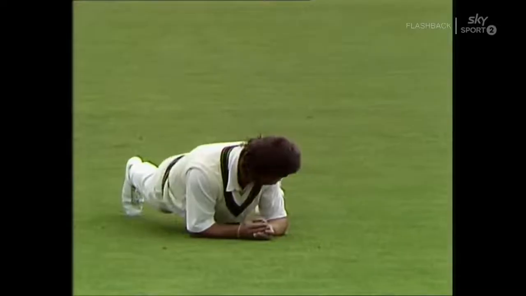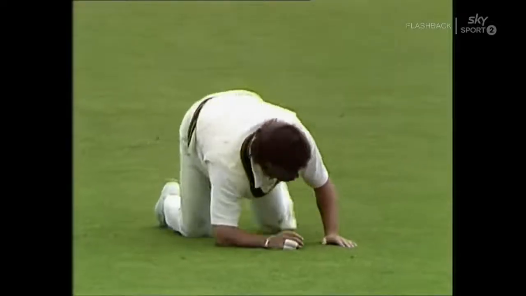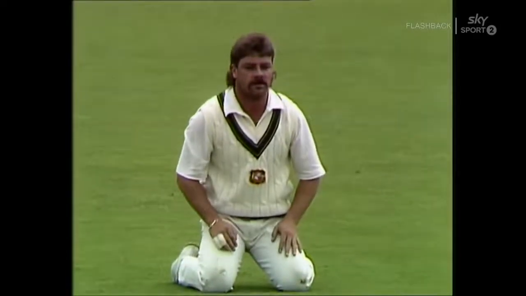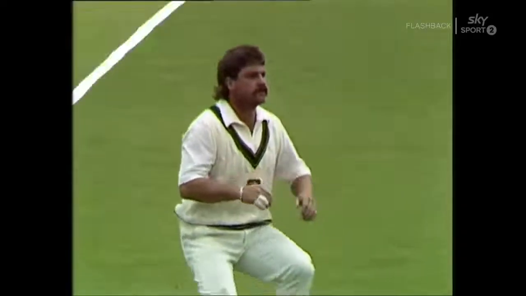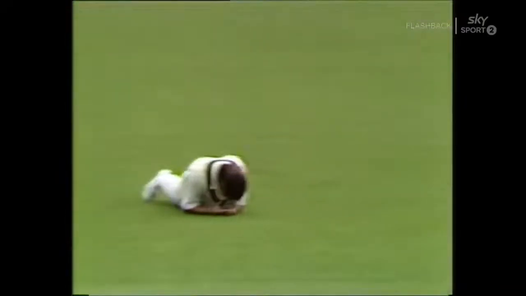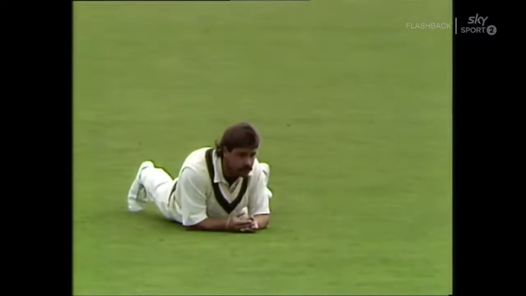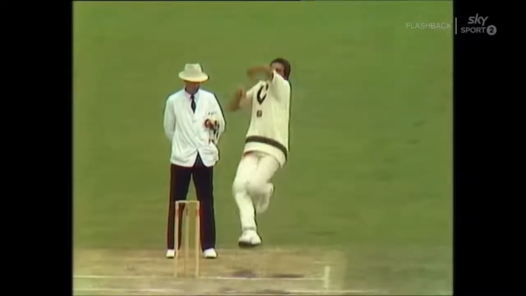Well, he blasted that one into the offside field, and once again Boone trying to dive forward and pick one up just before it hits the turf. On this occasion he couldn't do that because it didn't quite carry. Boone there, not quite able to get to it. That would have been the second good catch he's pulled off this morning.